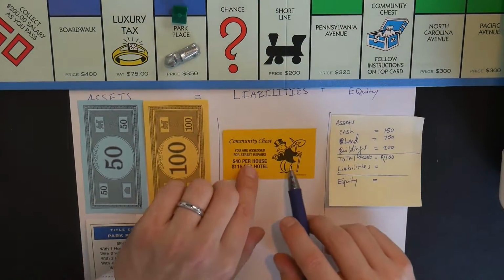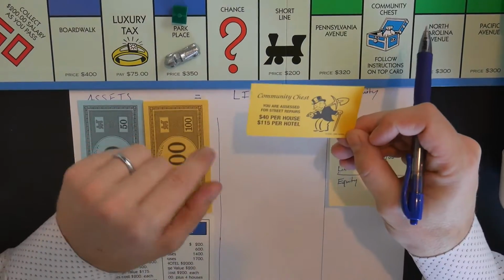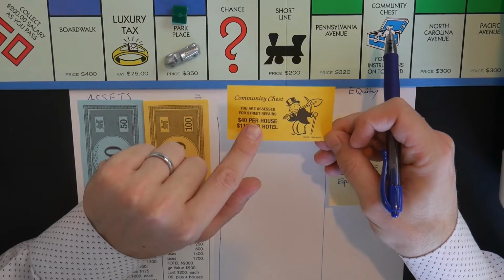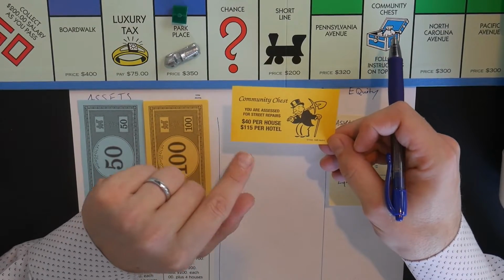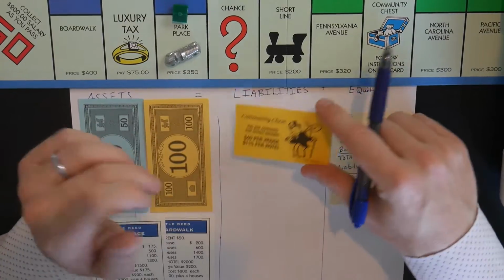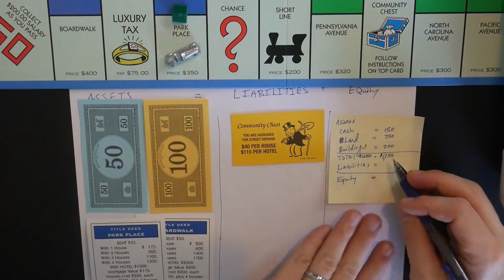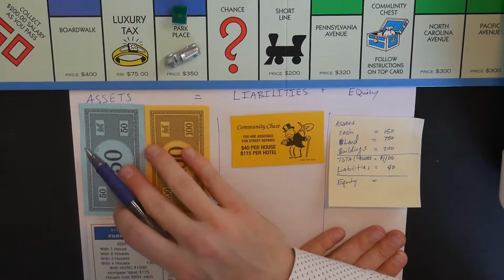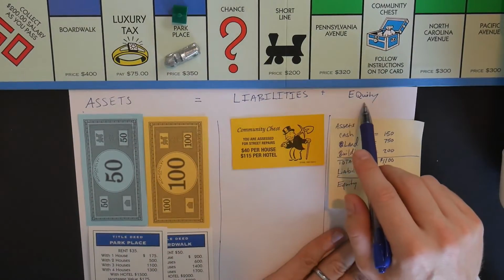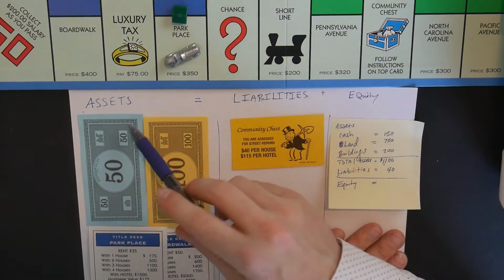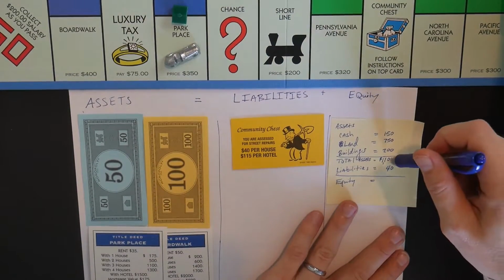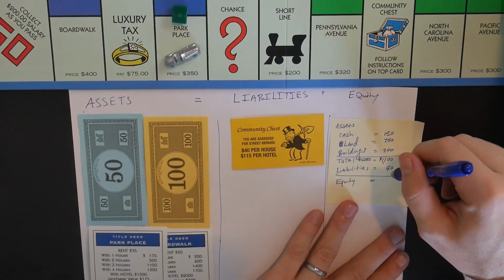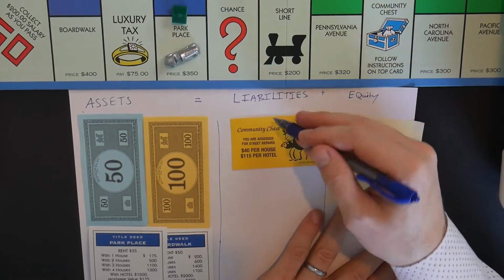And we only have this one liability. Since we only have one house, it says that we owe $40 a house because we were assessed for street repairs. So right now I owe $40. That's a liability, and I'm going to put that right here. We know that assets have to equal our liabilities and equity. Because we have $1,100 in assets and $40 in liabilities, we basically have to plug the gap for equity.